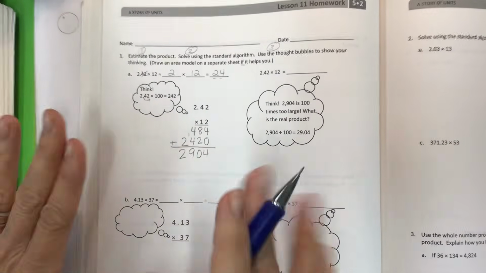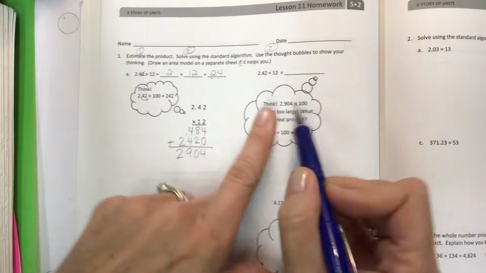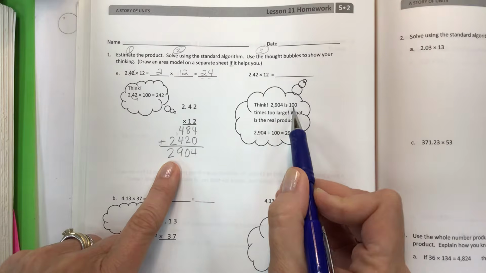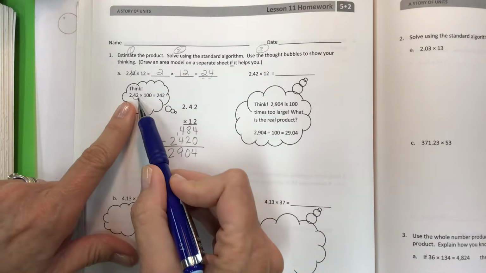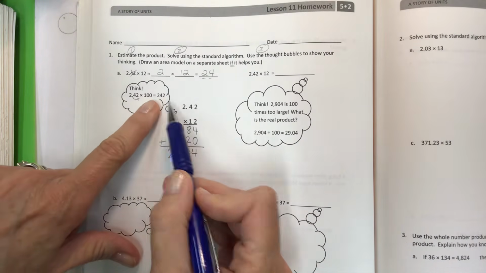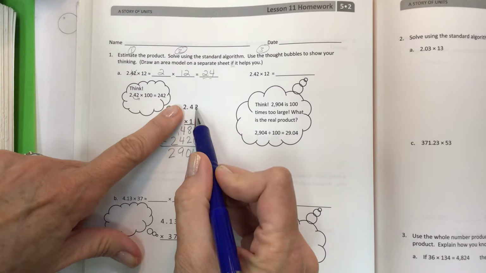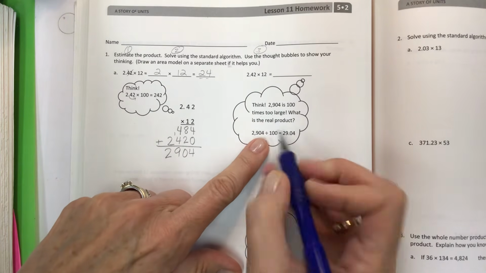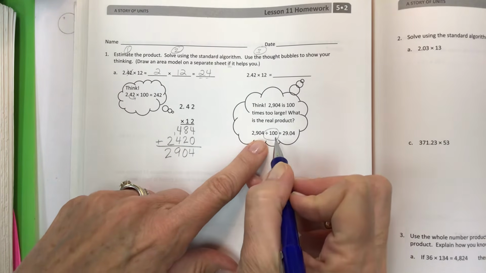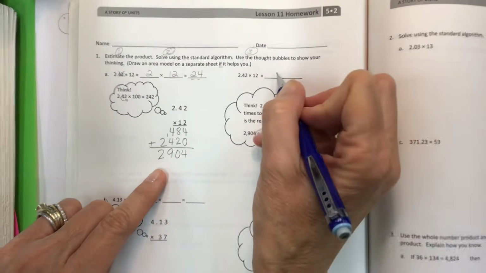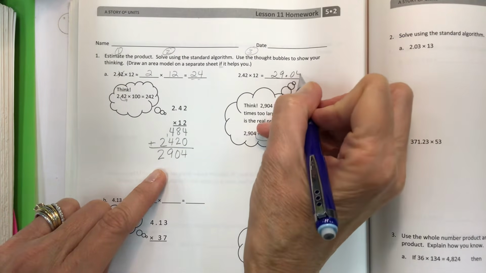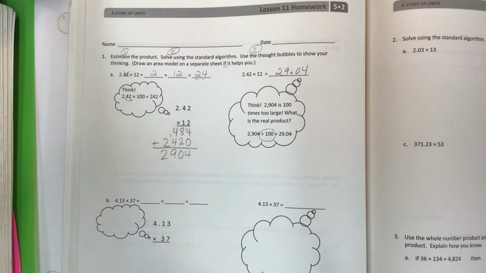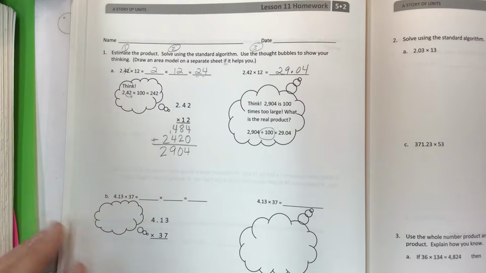But this is where you have to start thinking about the answer. Think. 2904 is 100 times too large because if I shifted my decimal out and I was using 242 ones, then my product is too large. So what's the real product? Now you're going to do the divide by 100 to put the decimal back in, and you get 29.04 as your actual answer. So it's a super detailed way to show your thinking.